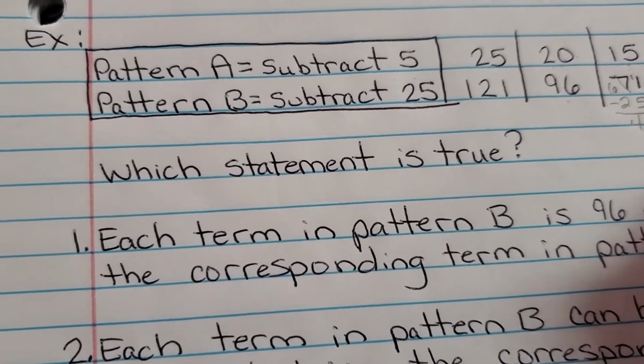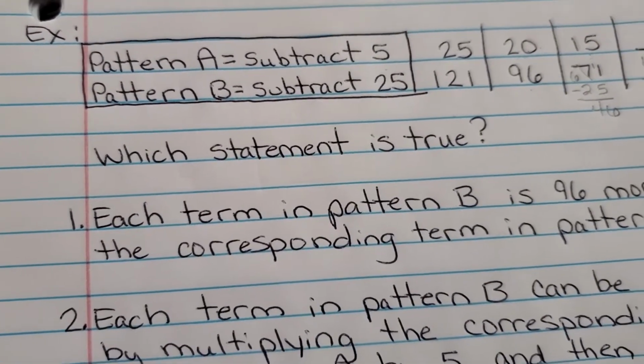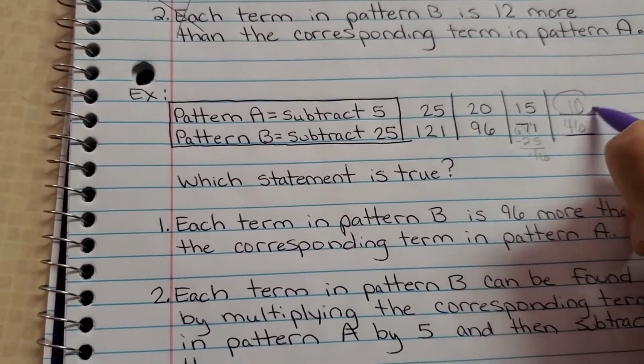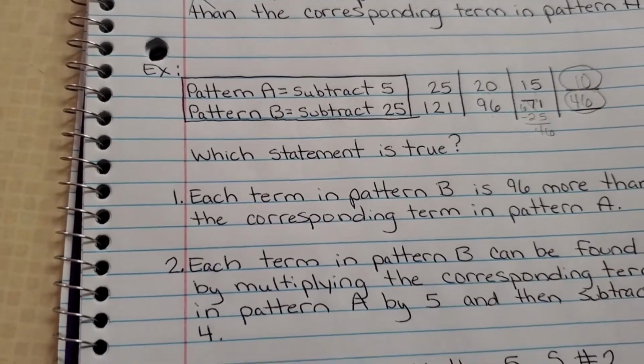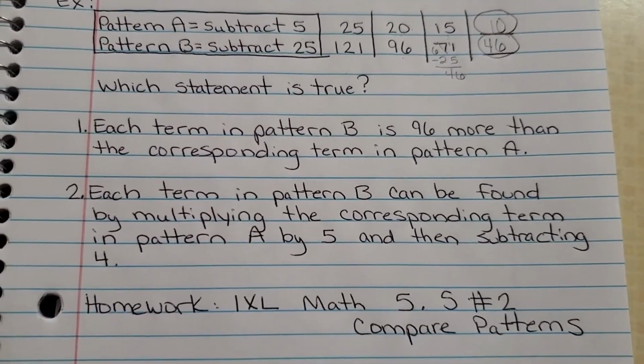So our answer is 46. So that's our pattern. This is our answer for the pattern. And now we need to find out which statement is true.